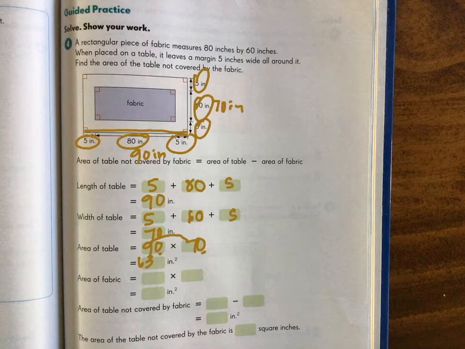And I have 2 zeros in my factors, so I need 2 zeros in my product. So it would be 6,300 square inches, the measurement of the area of the table.